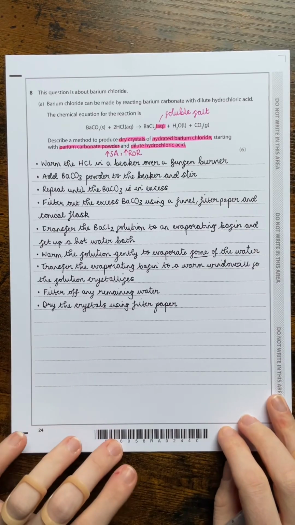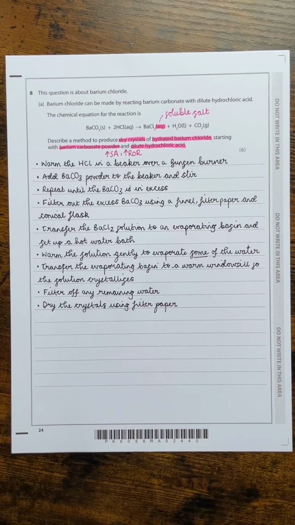Now sometimes in these 6 markers you get one of the 6 marks for talking about apparatus, and it hasn't specifically said that in this question, but it's always good to kind of talk about what apparatus you're going to use in different steps. So using the filter funnel, the filter paper, conical flask, starting with the hydrochloric acid in a beaker. We've mentioned a Bunsen burner, we've mentioned the evaporating basin, we've mentioned the filter paper to dry the crystals. That's all really good. I could have said stir with a stirring rod to add another piece of equipment in there if I needed to. And if you are given a list, obviously make sure you use all pieces of equipment you've been given. And there's more than 6 points there.